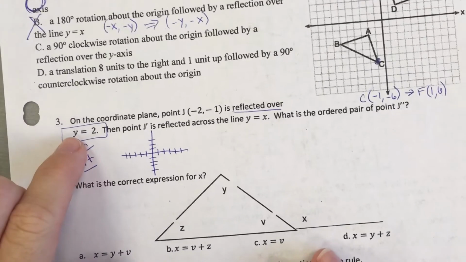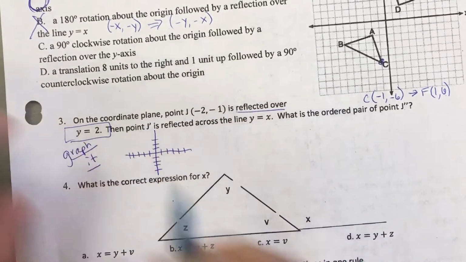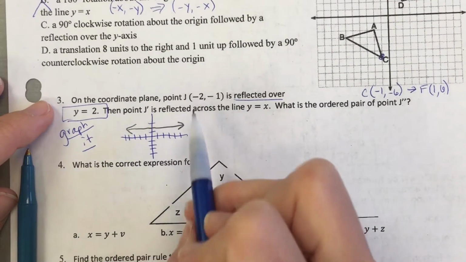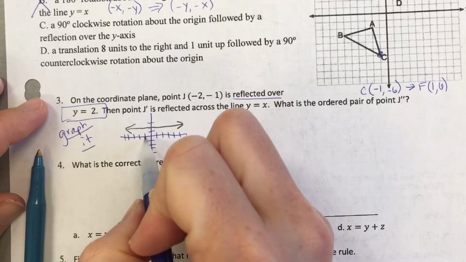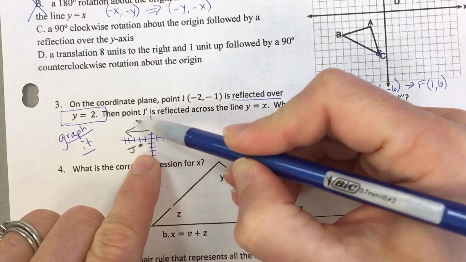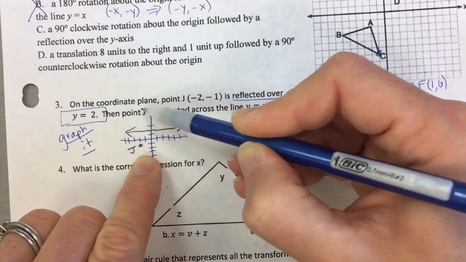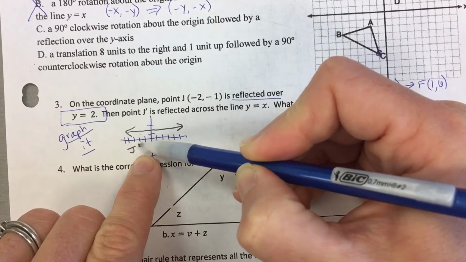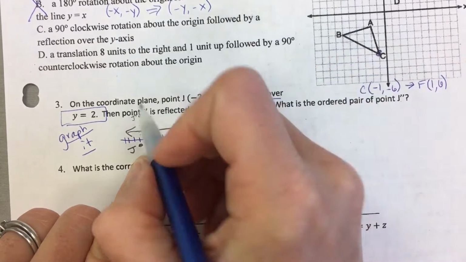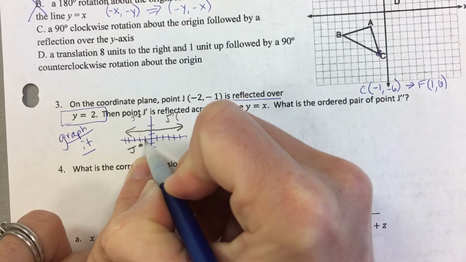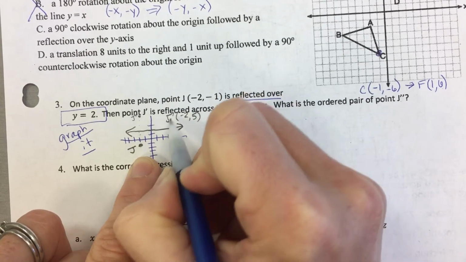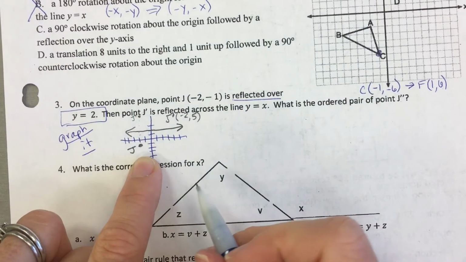Okay? All right. So y equals 2 is this line right here. And the point -2, -1 is J. So if I want to reflect it over that line, it's going to go from the bottom of it to the top. Right now it's down 1, 2, 3, so I need to go 3 above: 1, 2, 3. So that's J prime. J prime is at -2, and then up 1, 2, and then 3 more: 3, 4, 5. So J prime is at -2, 5.